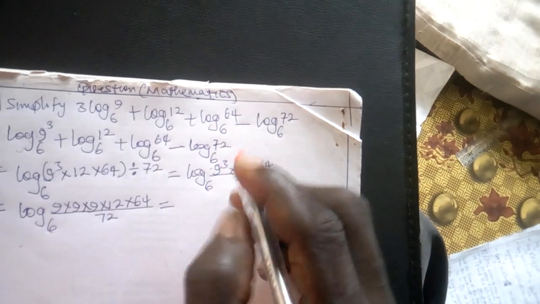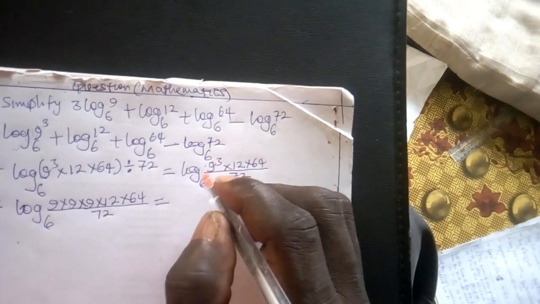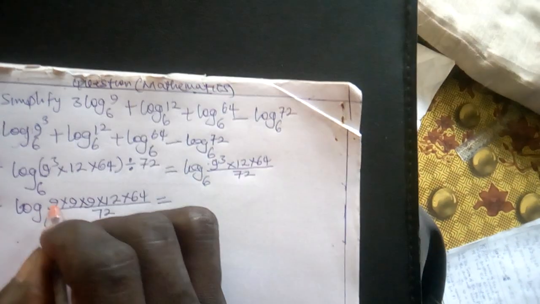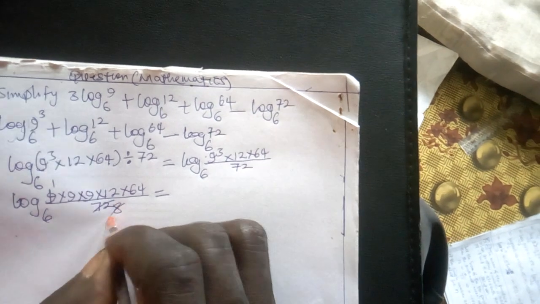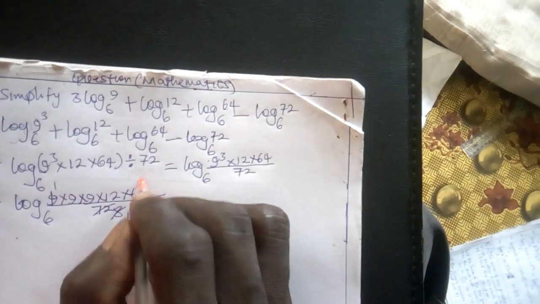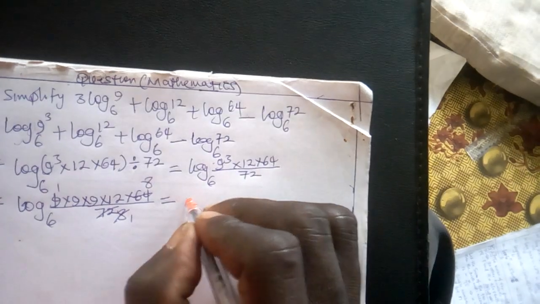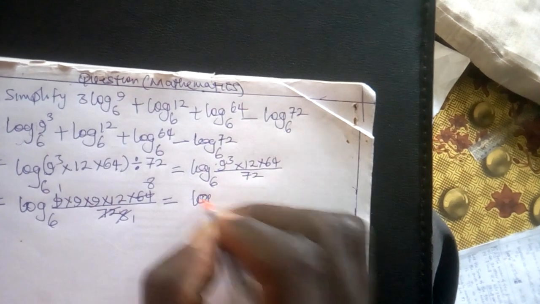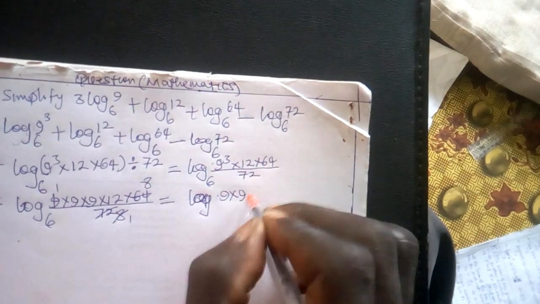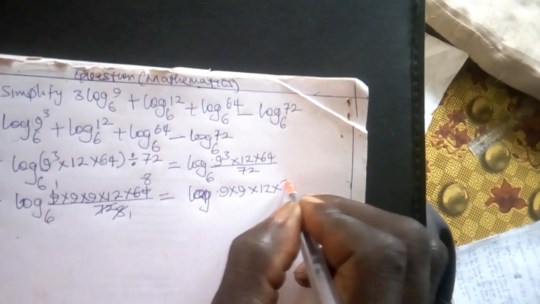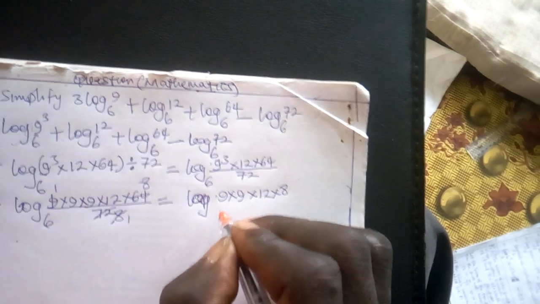And that will be equals to, now 9 can go into 72 eight times: 9 times 8 is 72, 9 here 1, 9 here 8, 8 here 1, 8 in 64, 8 times 8 is 64. So that will be the log of 9 times 9 times 12 times 8 to base 6.